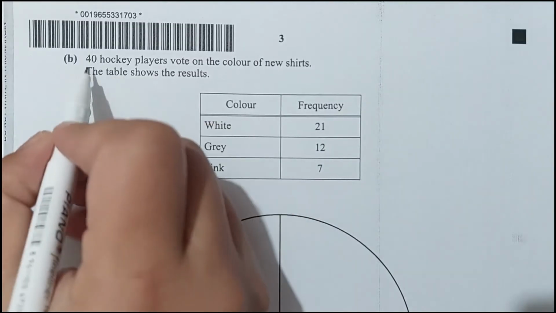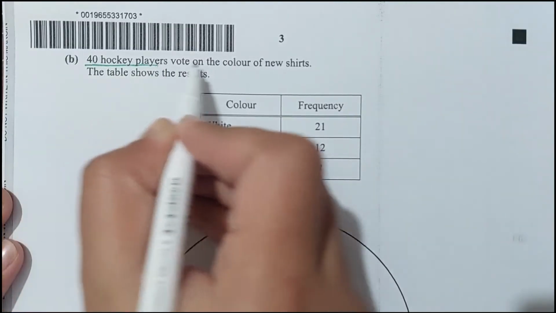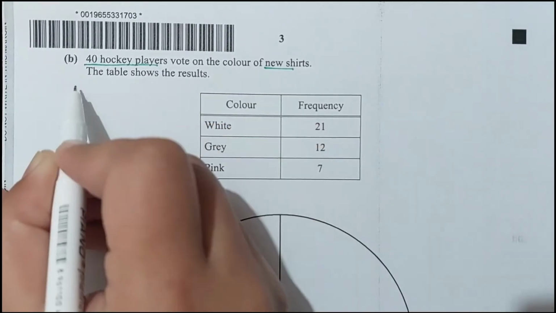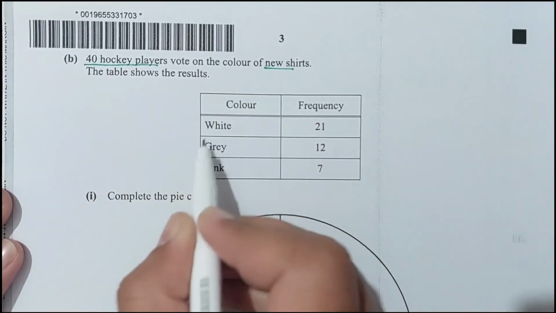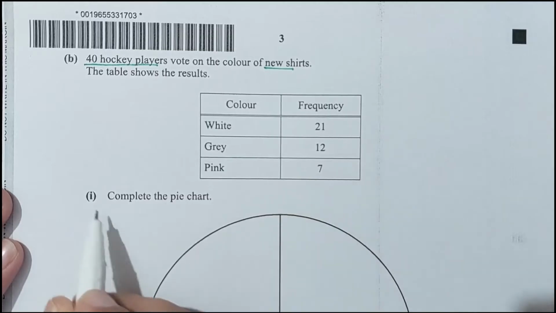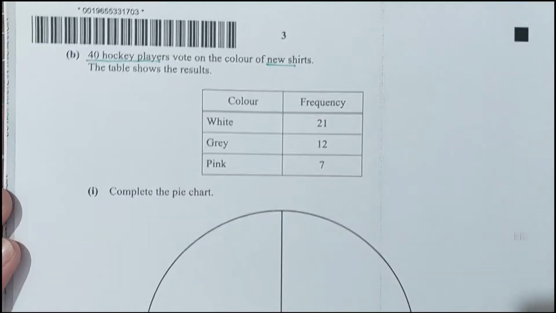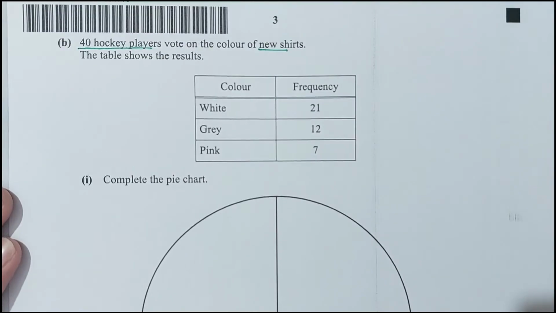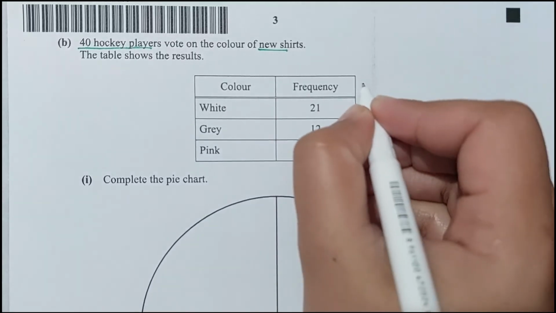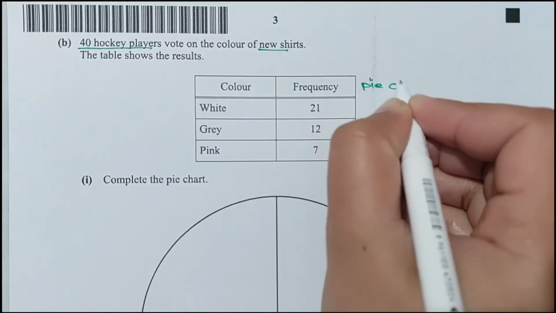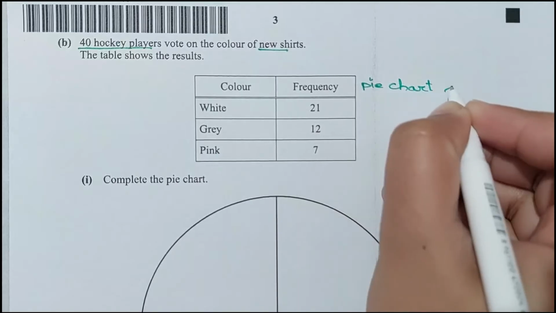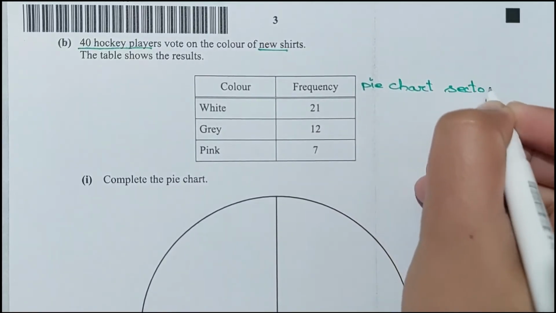Now for part B, 40 hockey players vote on the color of a new shirt. The table shows the result. The colors are white, gray, pink and the frequency. Number 1, complete the pie chart. So we have to find the pie chart sector angles.